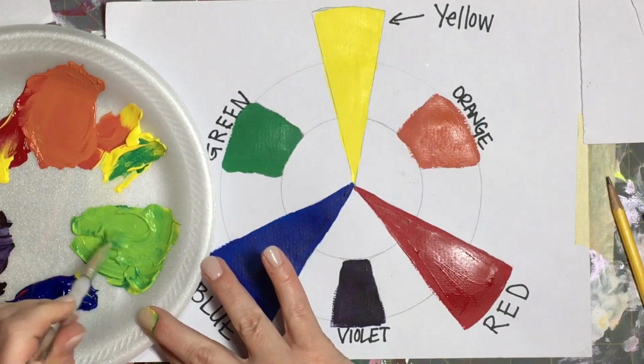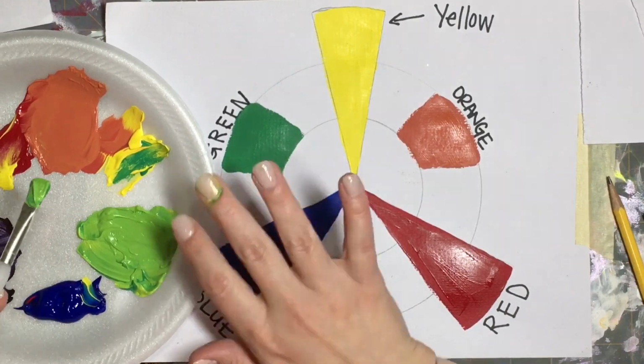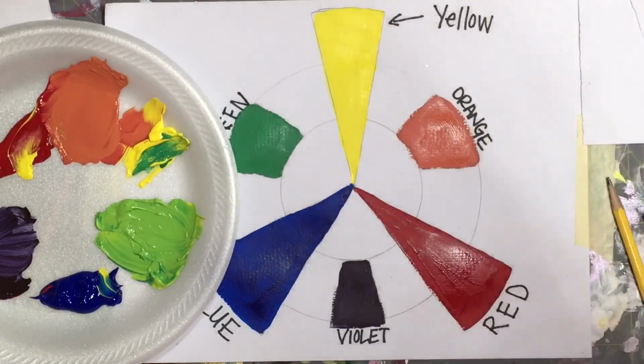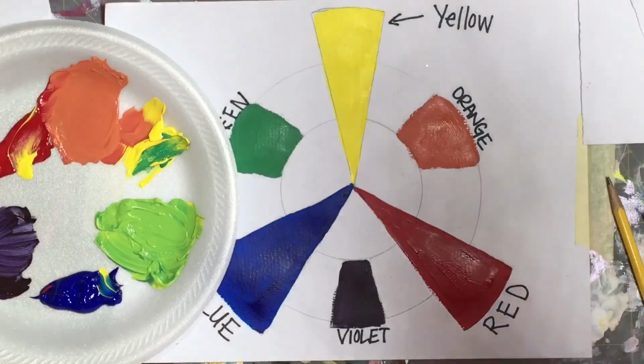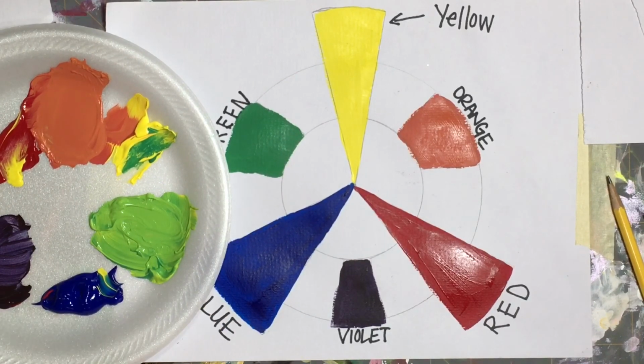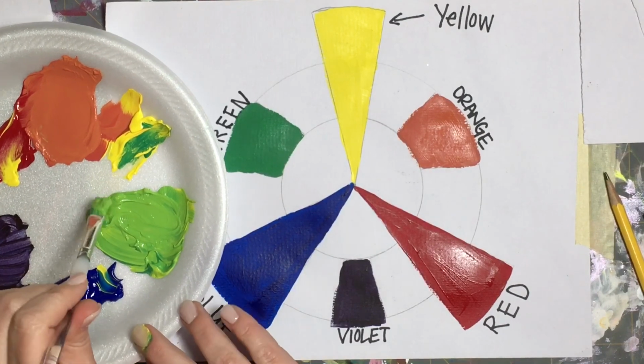And remember, the way to save paint is to just slide your palette into a Ziploc bag, and you'll be able to save that. Let's see. Okay.